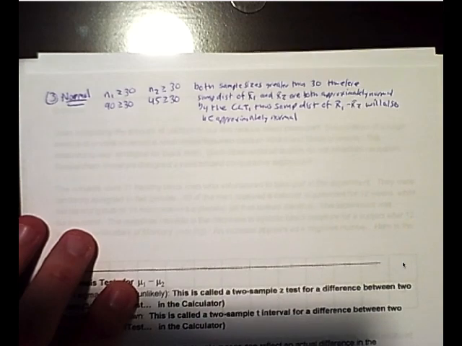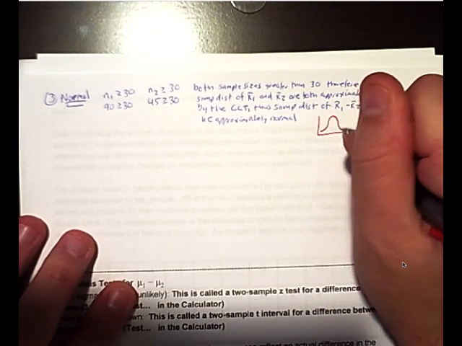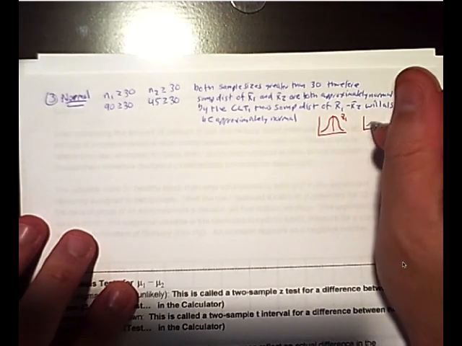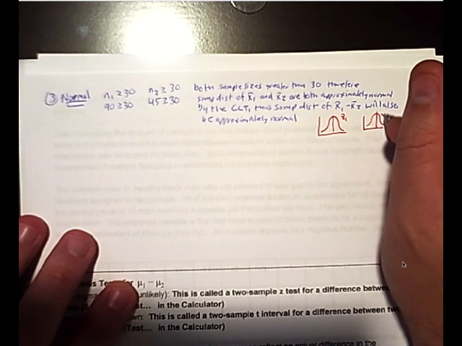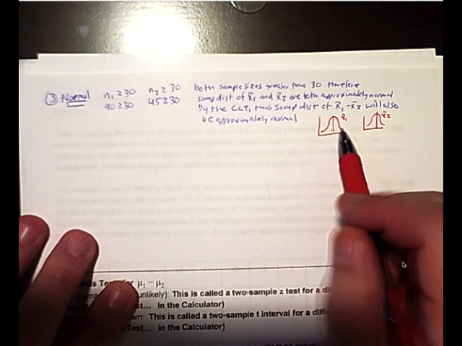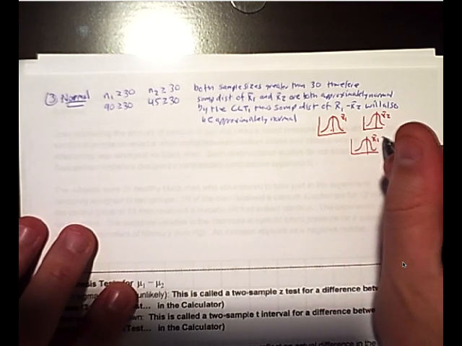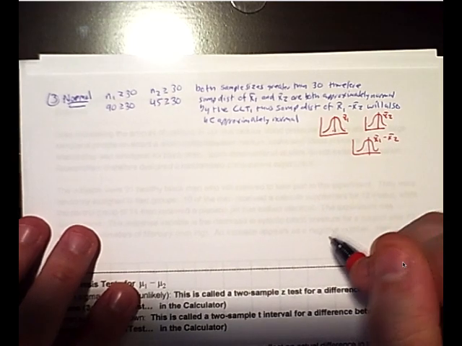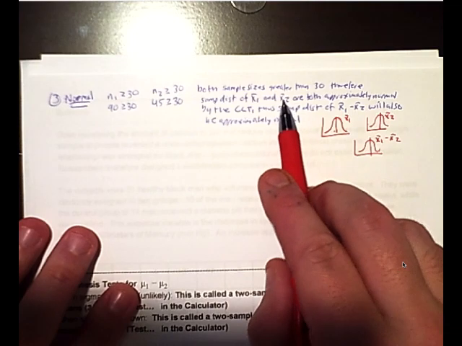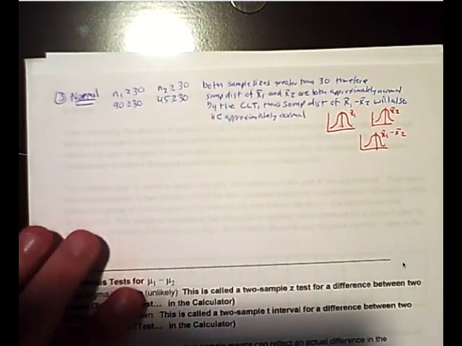So don't do this on your paper, but all right, since the first sample size is bigger than 30, that's the sampling distribution of X bar 1, approximately normal. Then sampling distribution of X bar 2 will be approximately normal. So if I subtract these, then the sampling distribution of X bar 1 minus X bar 2 will be approximately normal. So it's important to say that. For each one individually approximately normal, so when you take a difference, that's also going to be approximately normal.